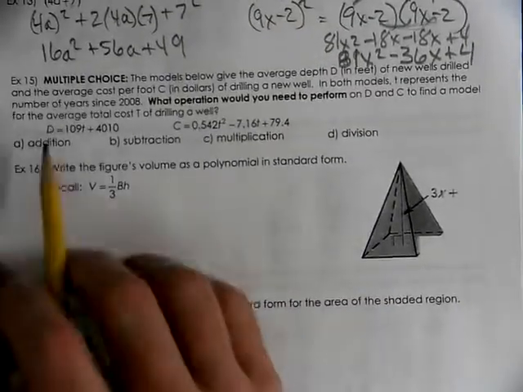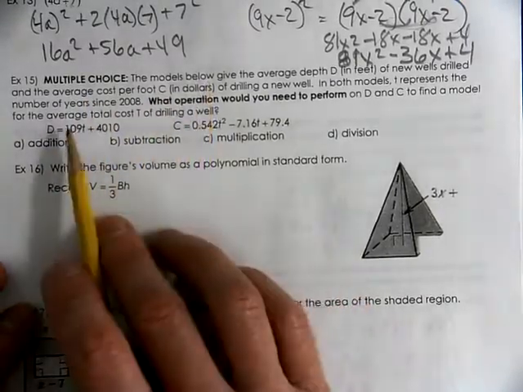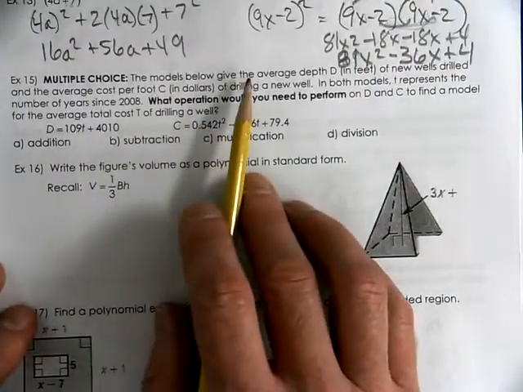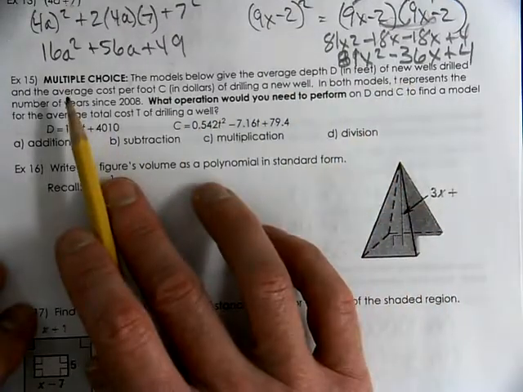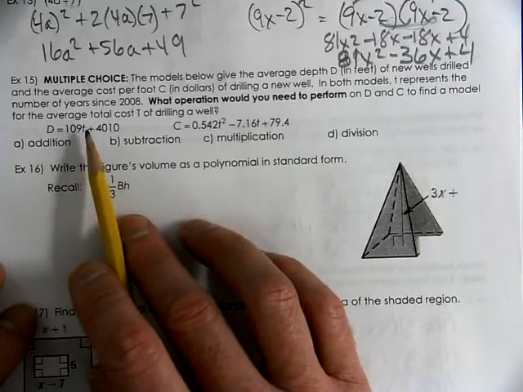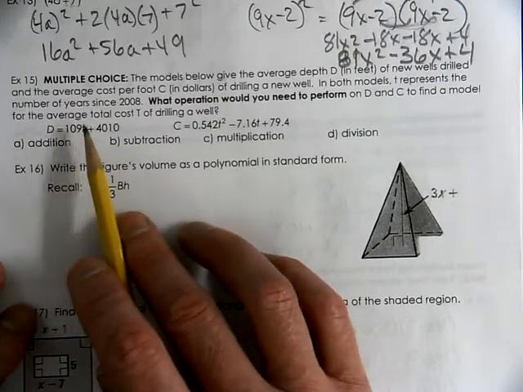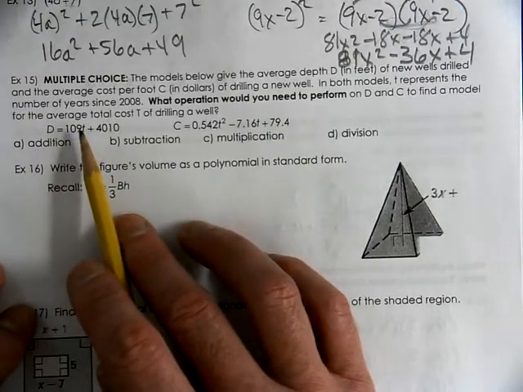All right, coming down to our multiple choice. The models below are D is the model and C is the model. They give the average depth of a new well that's drilled. So here's the depth. So in a certain time, this would be your average amount. So it looks like every year the average depth is a little bit farther.